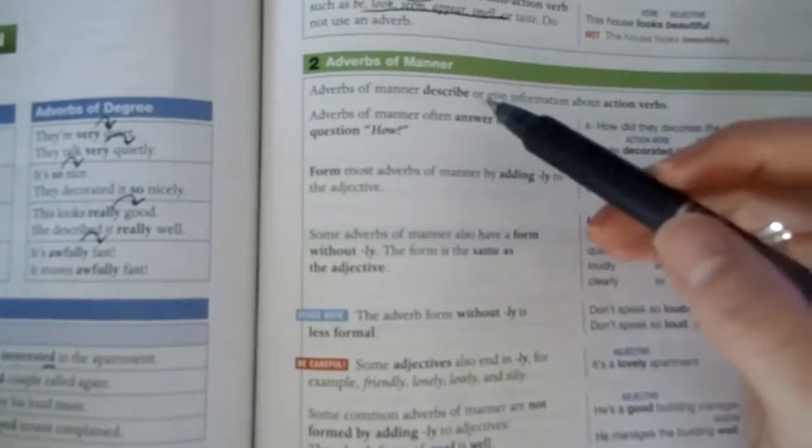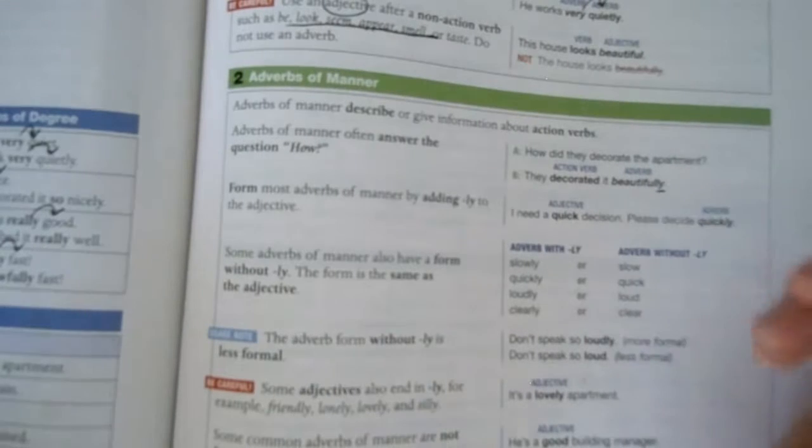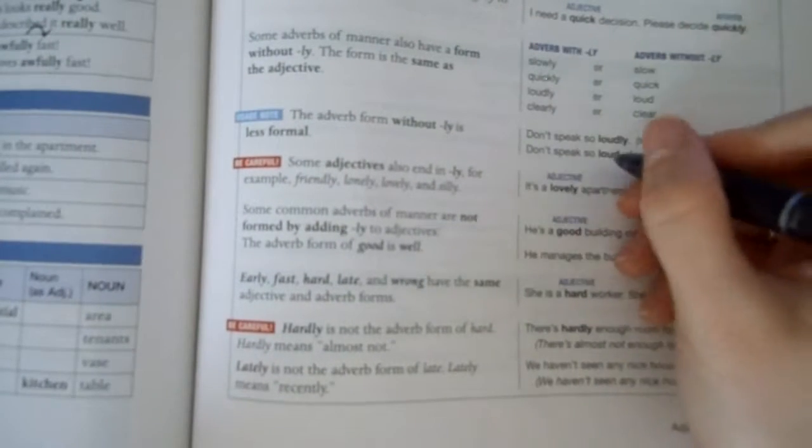And then we have adverbs of manner. They usually answer the question how. How did they do it? Most of the time they end with ly. And then here they give some examples, like slow becomes slowly. Although sometimes, in spoken English, we use it without the ly, like don't speak so loud. But this is a little bit informal.